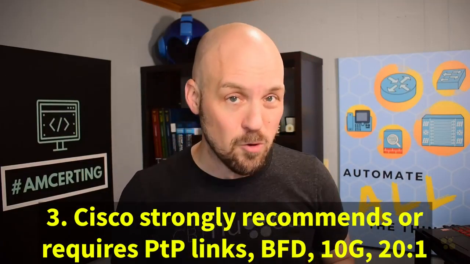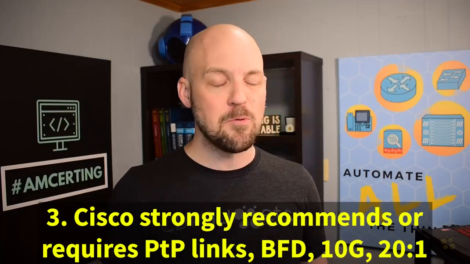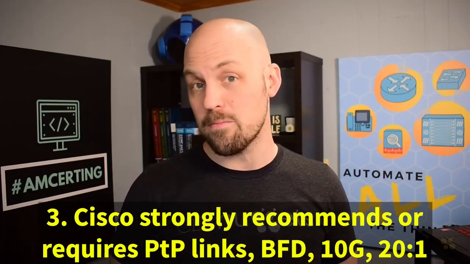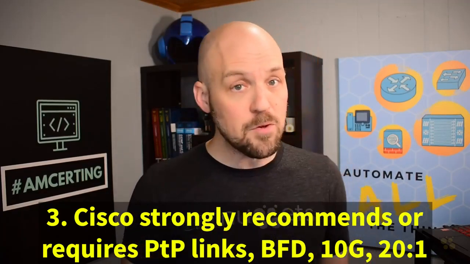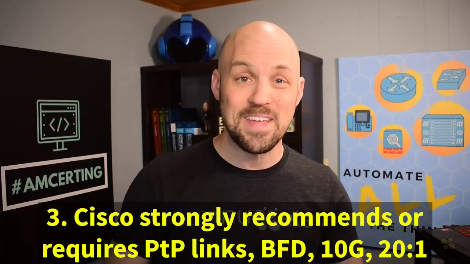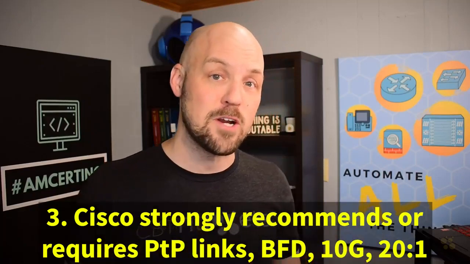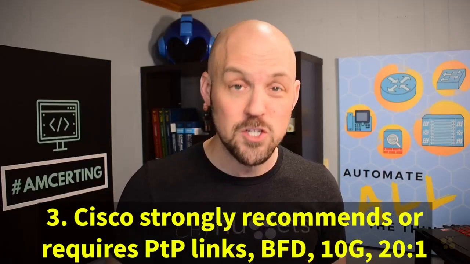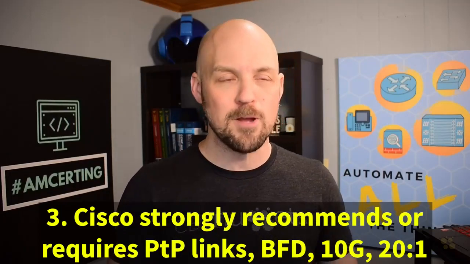Again, not necessarily requirements in a lot of cases, but for example, we think about the point-to-point links and BFD with our routing protocol and minimum of 10 gig bandwidth. We absolutely want to make sure that when we're building our underlay that it's robust and that it follows Cisco's recommendations as closely as possible so that when it comes time to troubleshoot an issue and we need to support this network, we're able to do so.